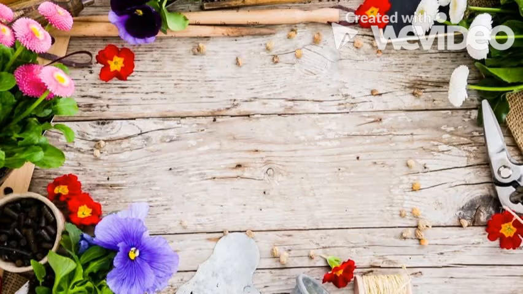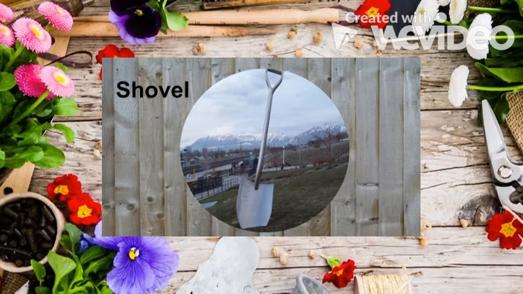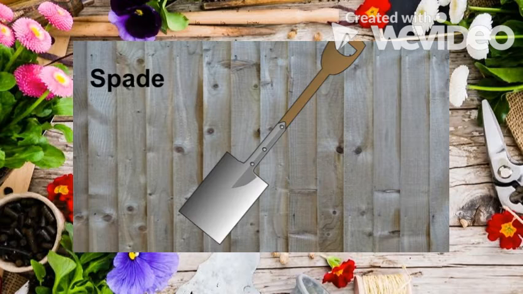These are different. First, we have the shovel. The shovel has a pointed tip that is used for digging, scooping, and lifting the soil. This is similar to the hand trowel, but this one has a long handle. Next, we have the spade. It looks like a shovel, but it's different. It has a flat tip that is used for slicing, cutting, loosening, and scraping the soil.